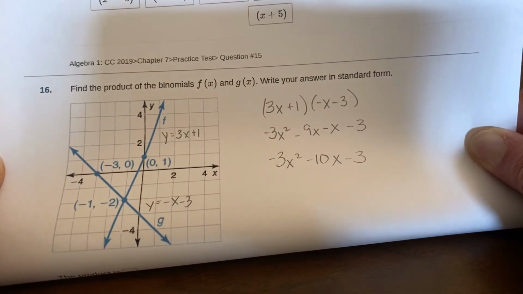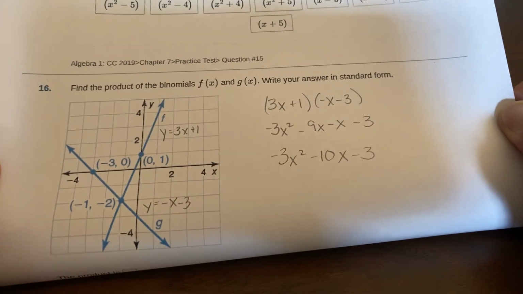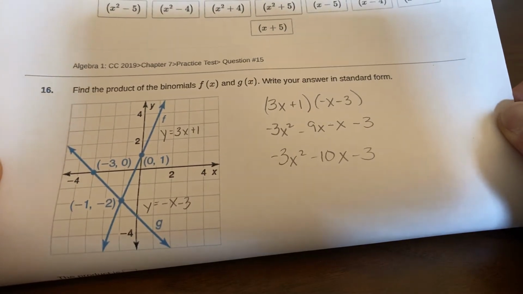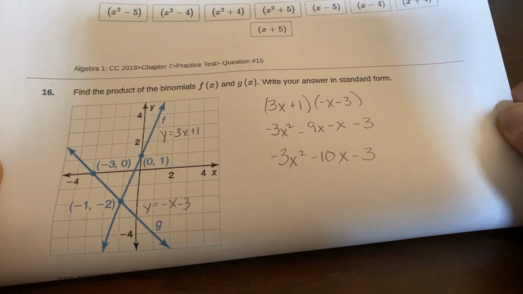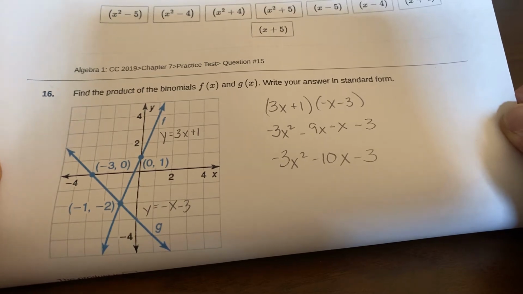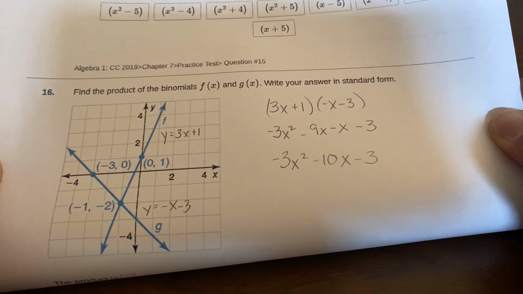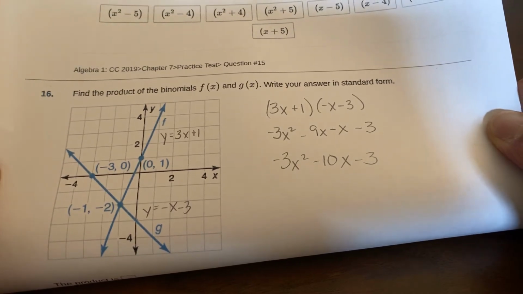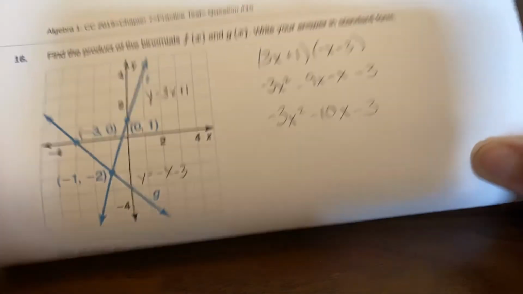And then it says to find the product. So I multiply them together, right? 3x plus 1 times -x minus 3. And you FOIL it out. So 3x times -x is -3x squared. 3x times -3 is -9x. 1 times -x is -x, and 1 times -3 is -3. You combine those like terms, the -9x and the -x, for a -10x in the middle there. So your final answer would be -3x squared minus 10x minus 3. And that one is tough.